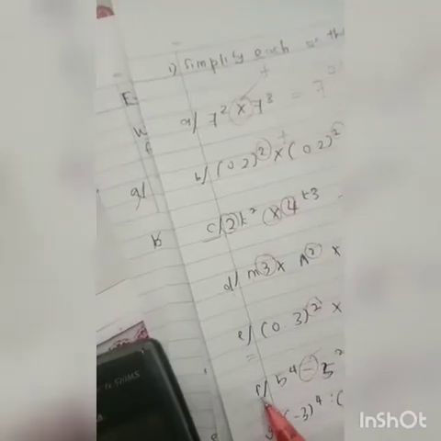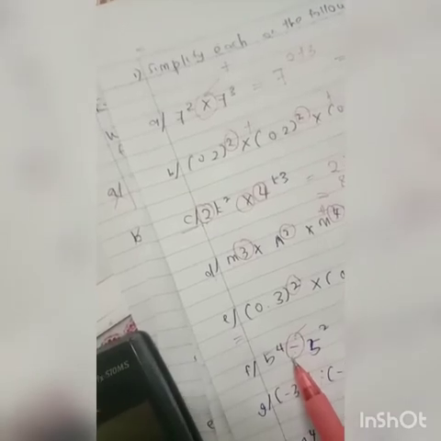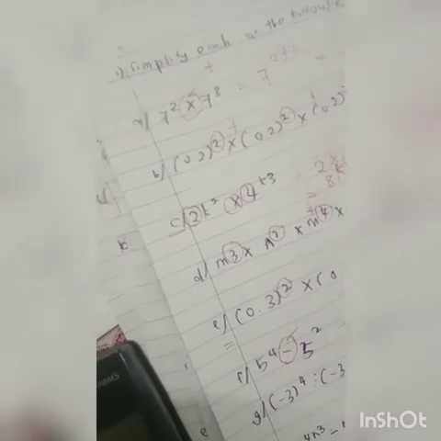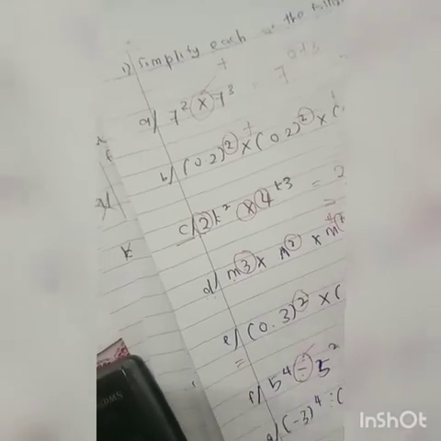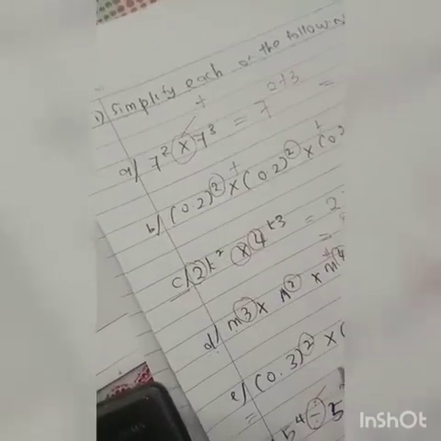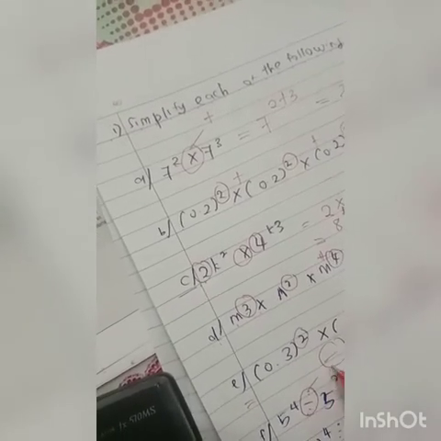And for the question example F, it is divide. So divide changes to minus. Sorry, I forgot. So divide changes to minus.